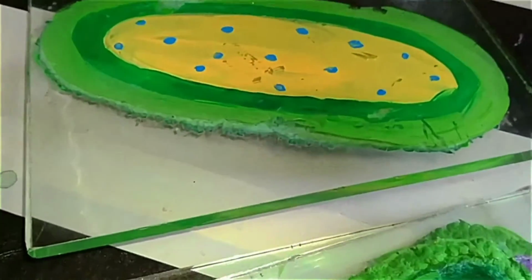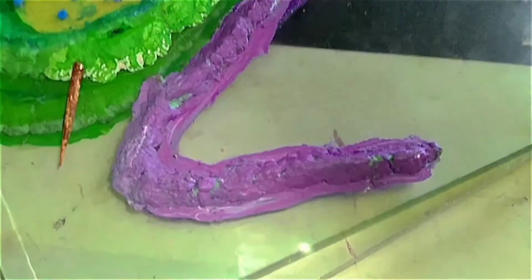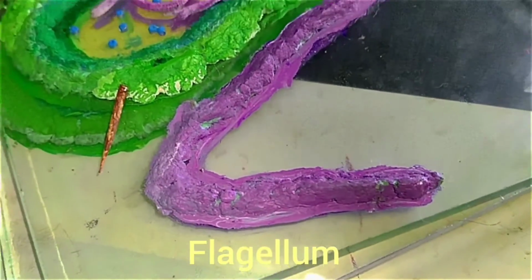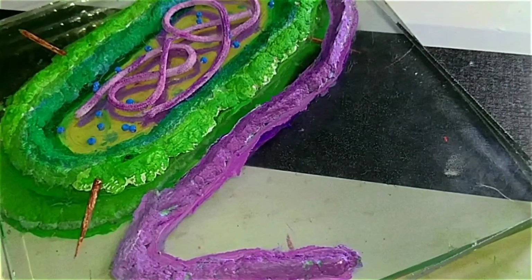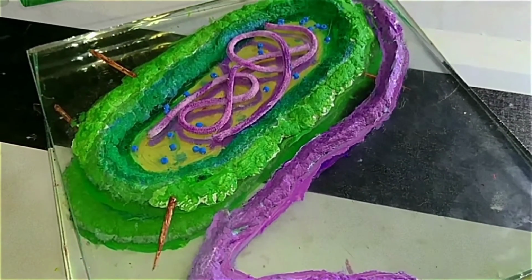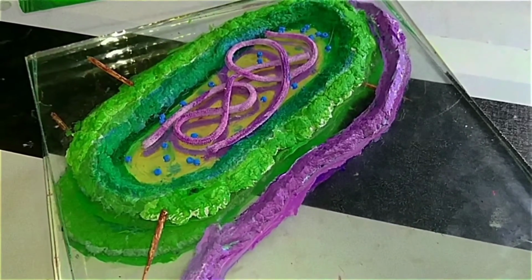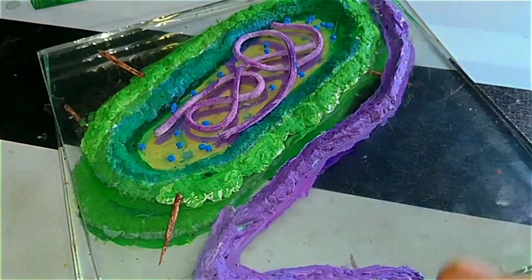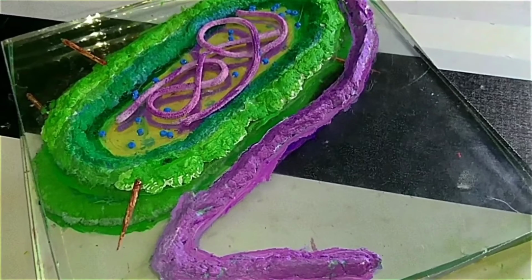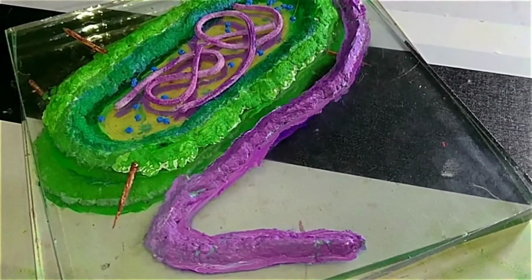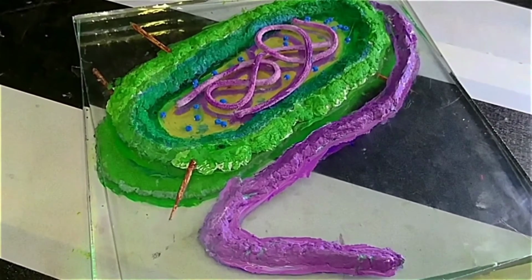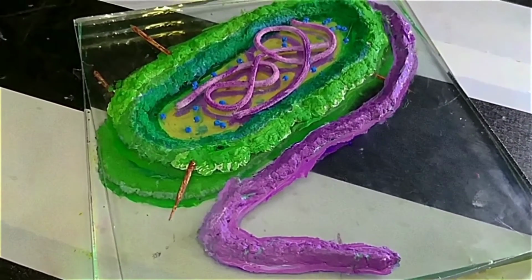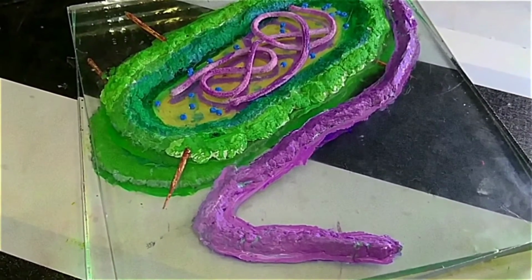The next thing you will see is the flagellum. This is the flagellum. Flagellum is the singular for flagella. It is a hair-like structure that provides a means of locomotion for those bacteria that have them. Flagella, or flagellum, is the propeller of the bacterium.